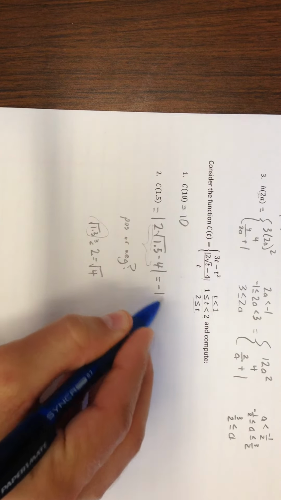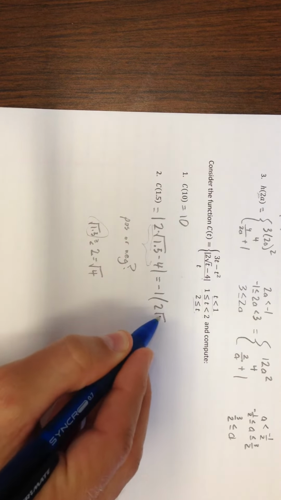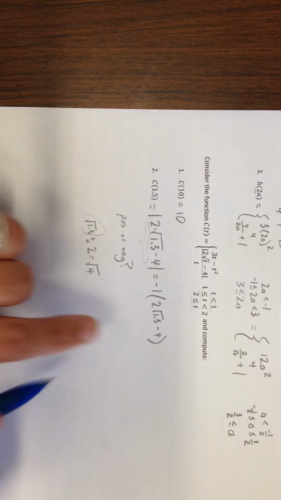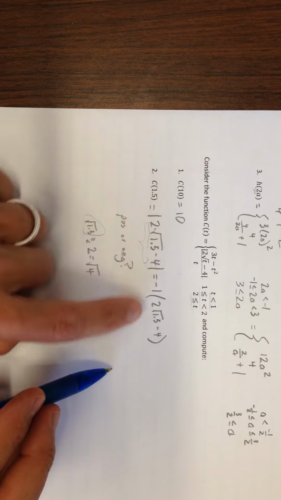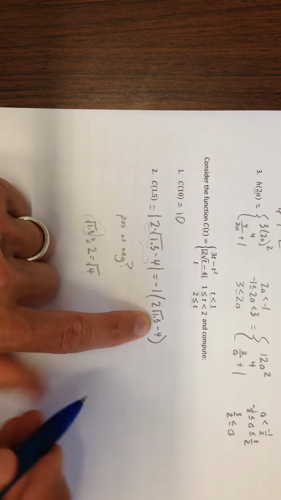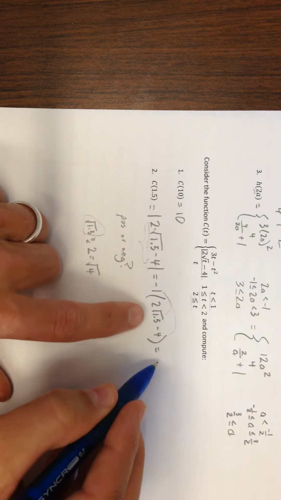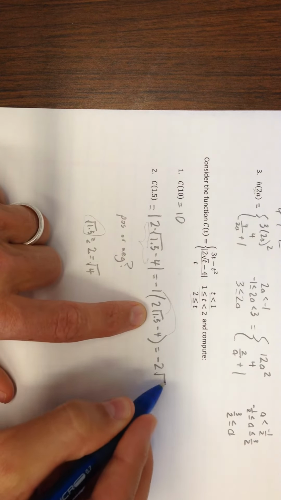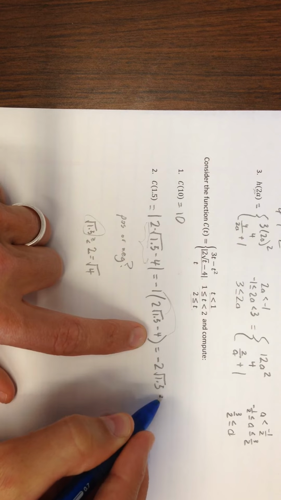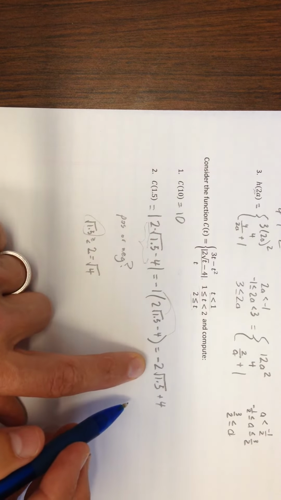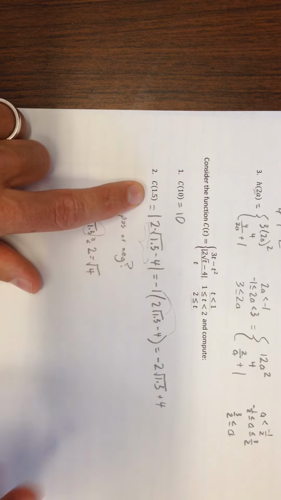That means we have negative 1 times the thing inside. That will give me a positive value. Negative times this negative value gives me a positive value. I can now distribute the negative 1. So that's negative 2 root 1.5 plus 4. That will be a positive number, and that is the output of c of 1.5.